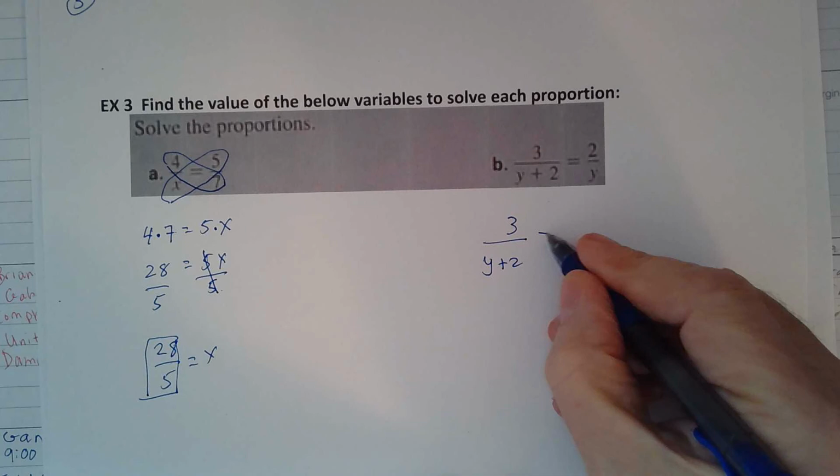So 3y equals 2 times y and 2 times 2. So 2y and 2 times 2 is 4. All right. And then we want to get the y's together, so subtract 2y from both sides, which is again the subtraction property.